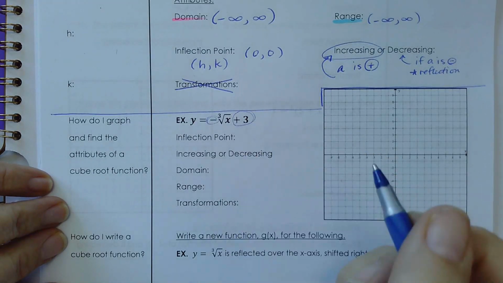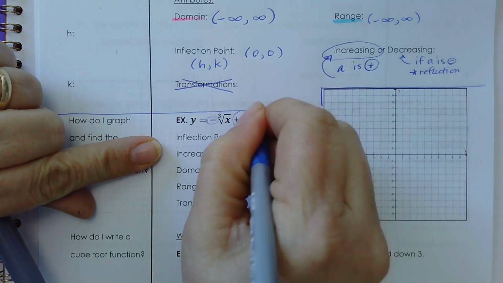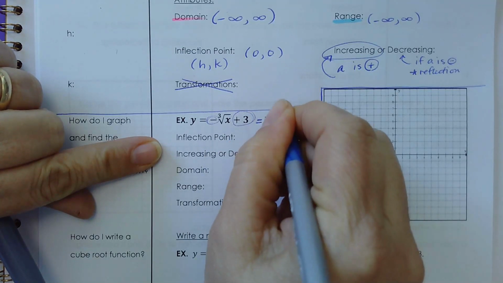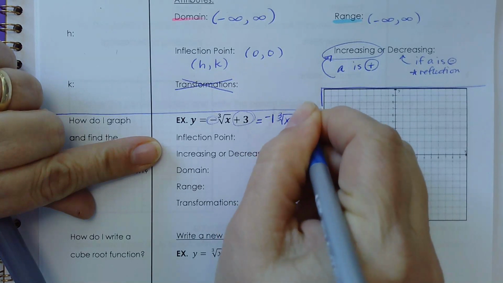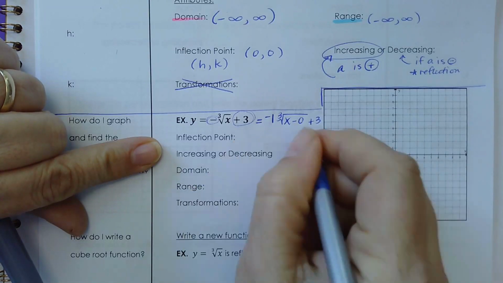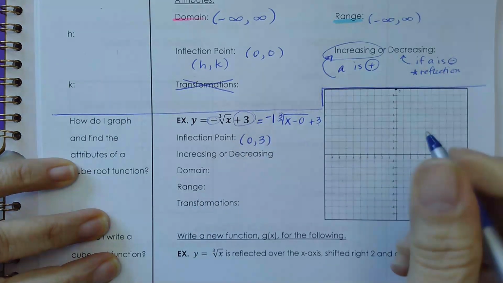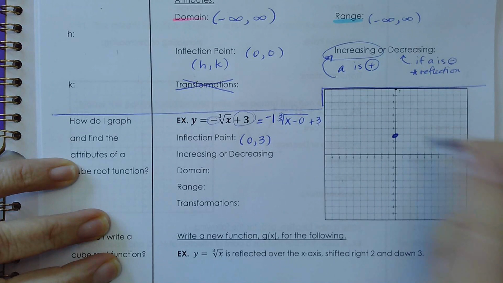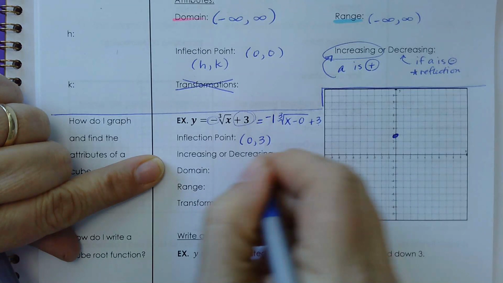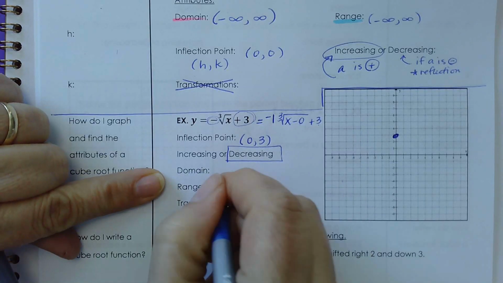When it comes from H, K, it's easier to see what it is, so in the transformation equation, the cube root is 0 plus 3, and the inflection point is 0, 3. Negative.